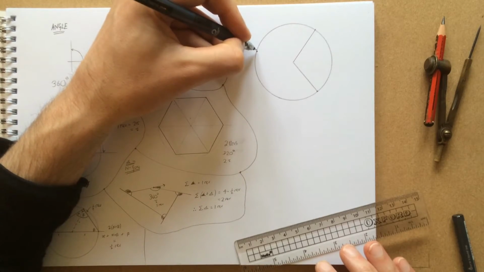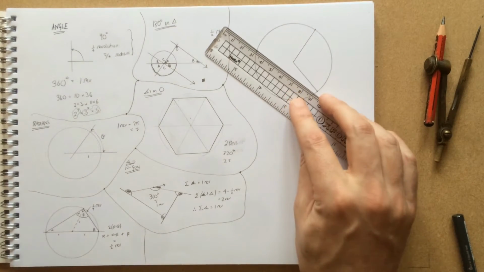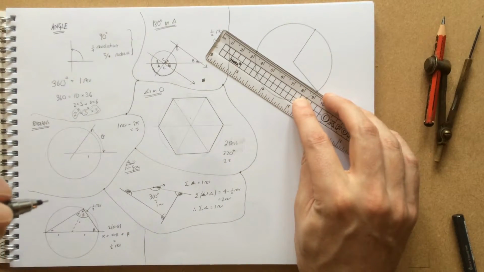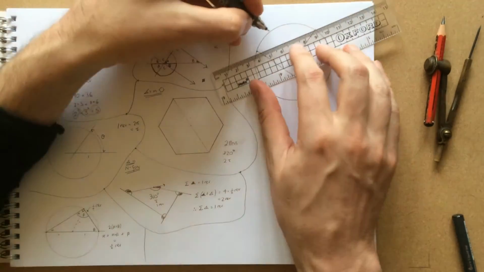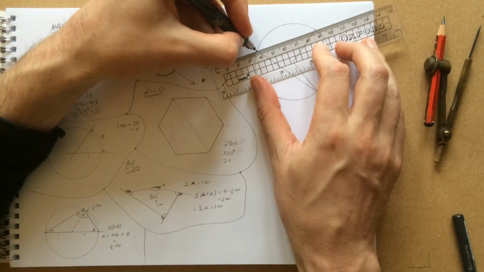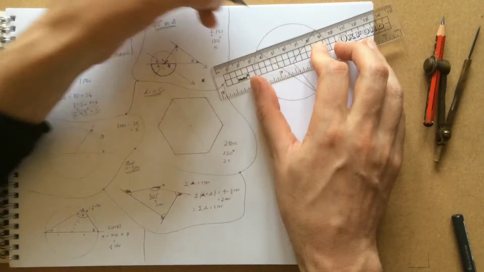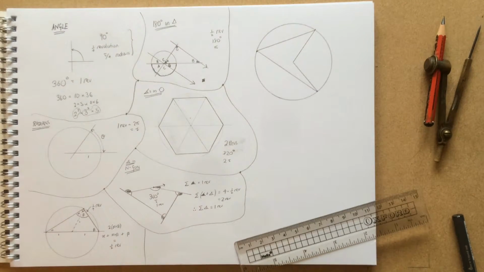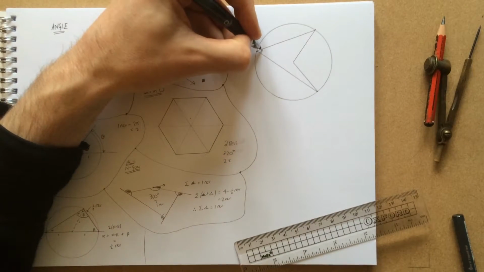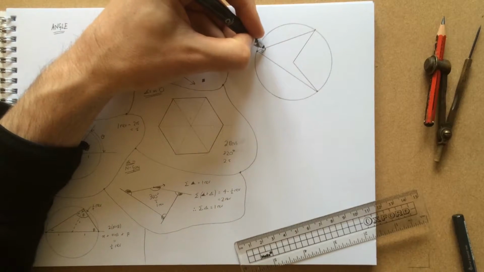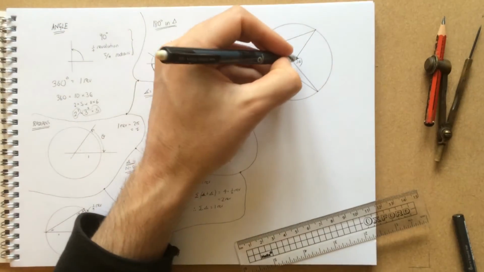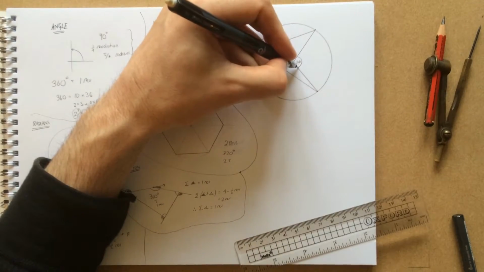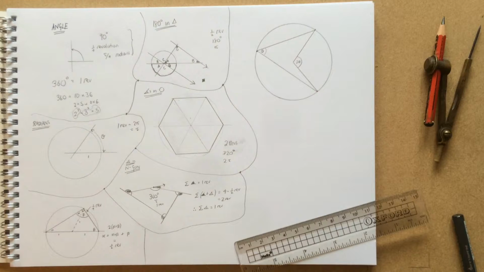Let's pick that one a bit closer to there than it is to there. Now we're going to show that if this is theta, then this is 2 theta. If you'd like to, pause the video and see if you can figure it out yourself.